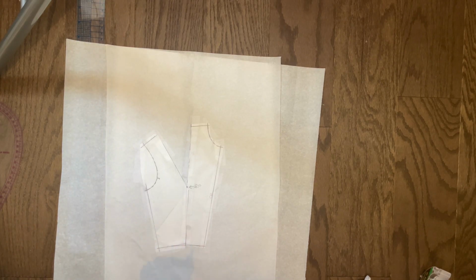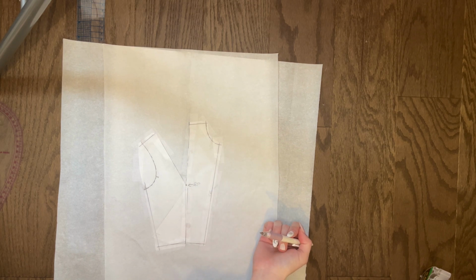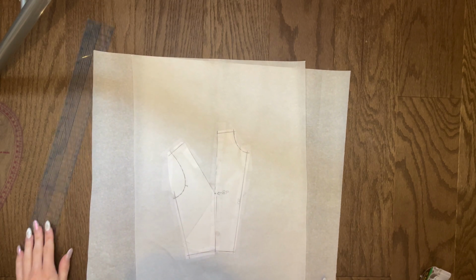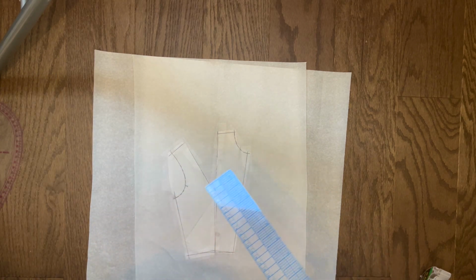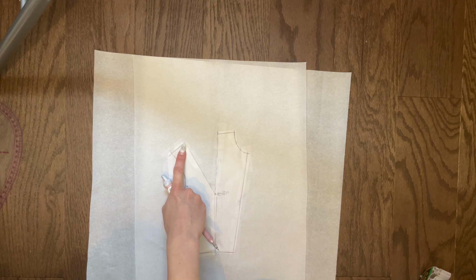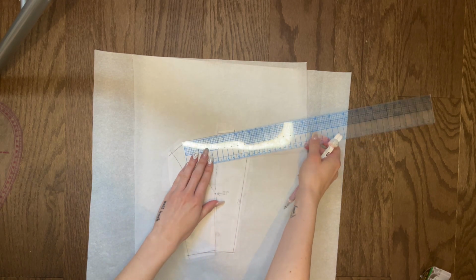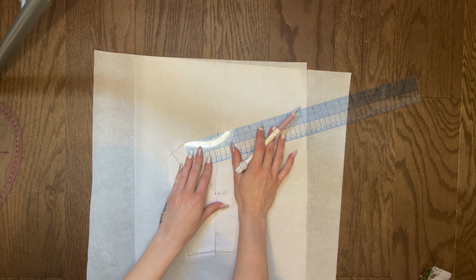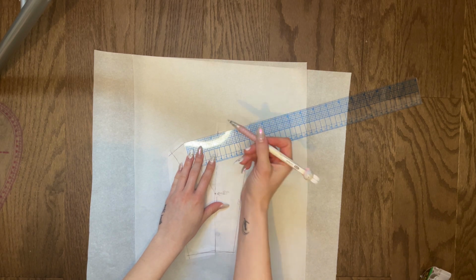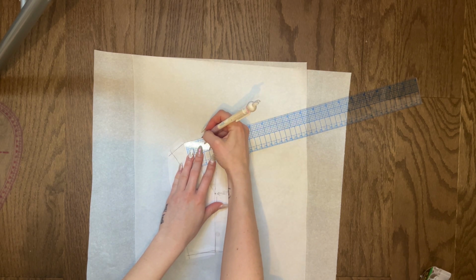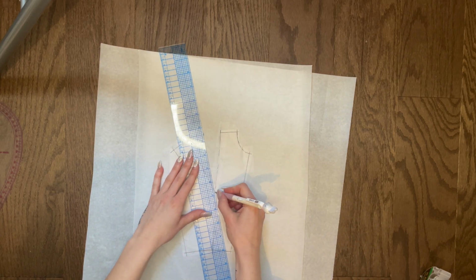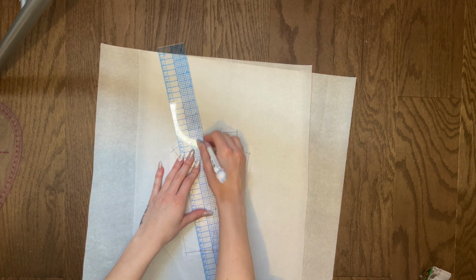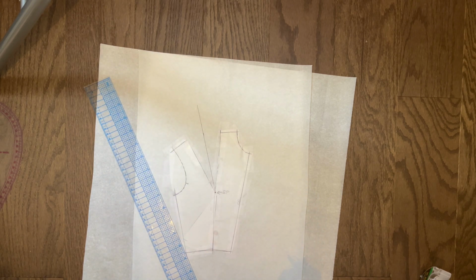Before we can even start truing the dart, we have to go ahead and redraw our dart in. So right now we're going to work from the bust point, and we're going to find the middle of our dart opening and the shoulder here. So I'm going to go ahead and measure the distance between my two dart legs. So there we go. I have 2.5 inches. You can use the metric system if that makes you feel better. So 2.5 divided by 2 is 1 1/4. And then I'm going to connect that to my bust point with a straight line.